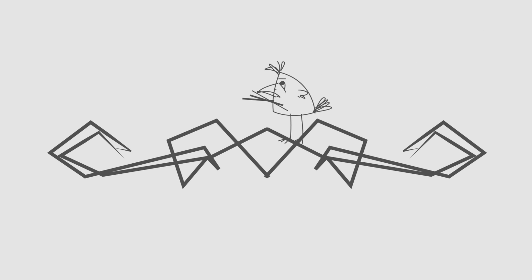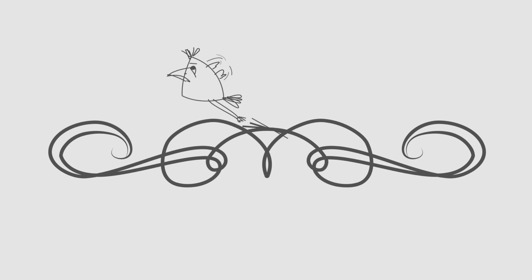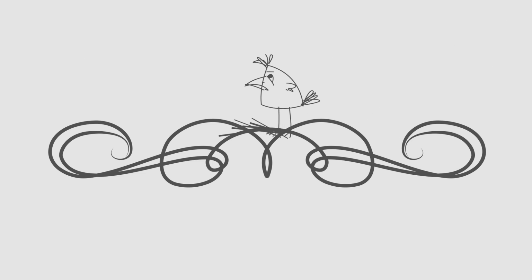Overall, the quality and characteristics of lines that you use contribute to the mood of your artwork. Use lines meaningfully and responsibly.